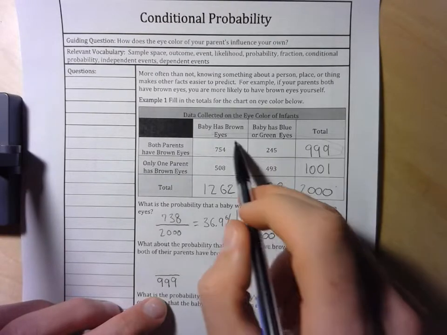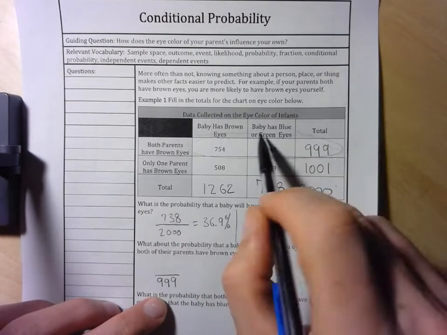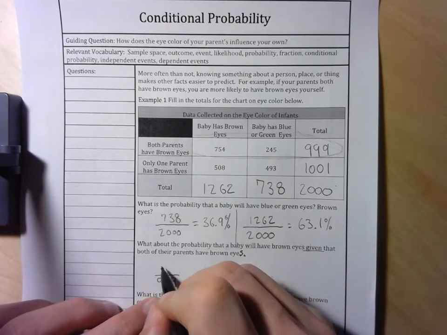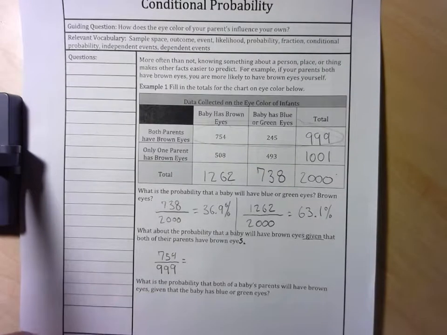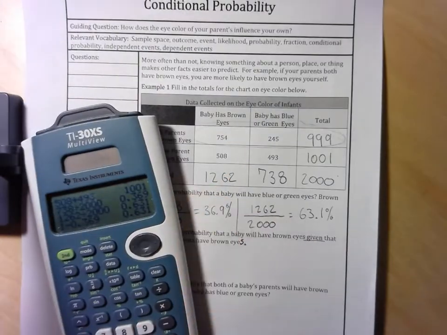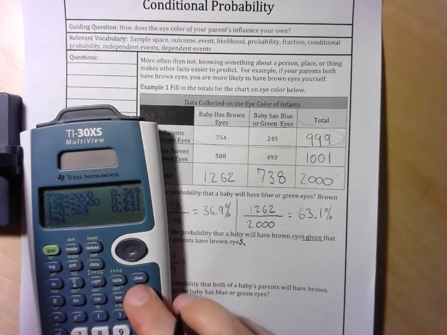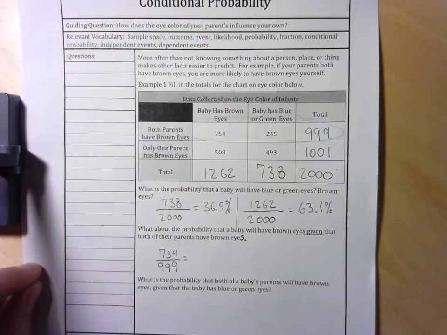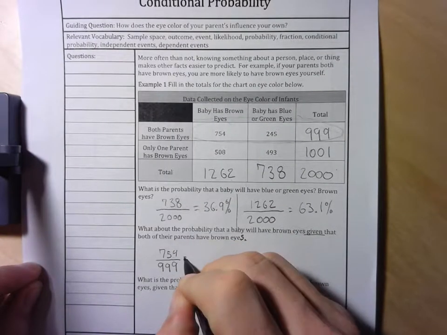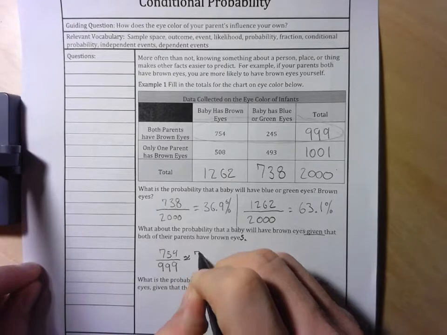So if we limit ourselves to just the cases where both parents have brown eyes, we see that babies are much more likely to have brown eyes. And we can do 754 divided by 999, and we get nearly 75.5%. I'll use an approximately equal sign there.